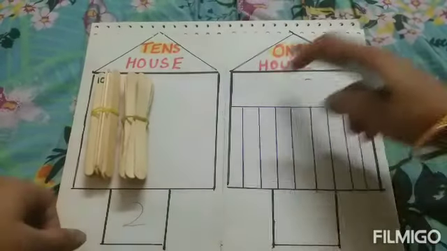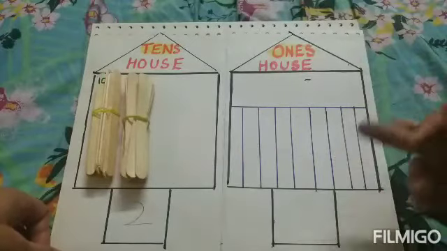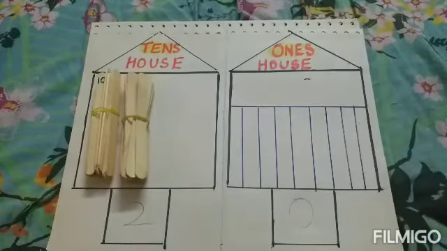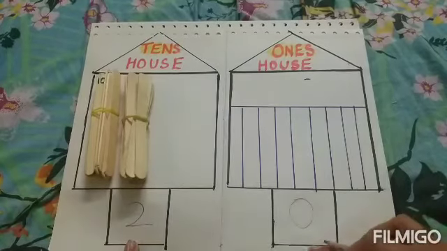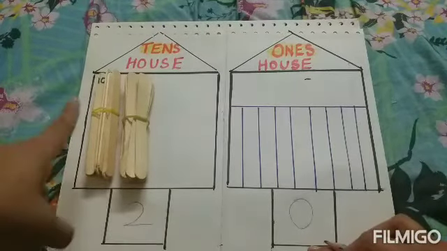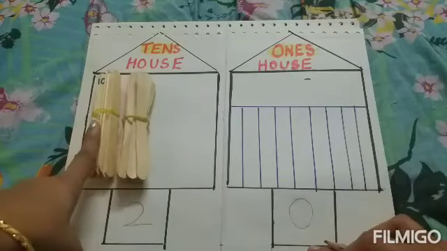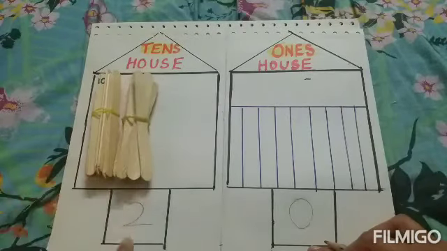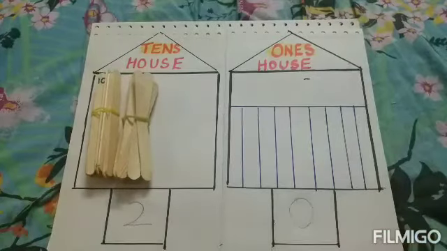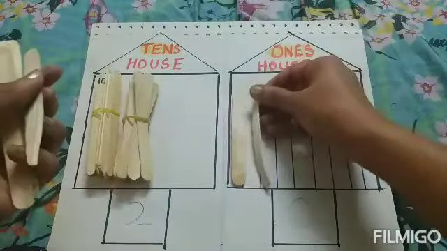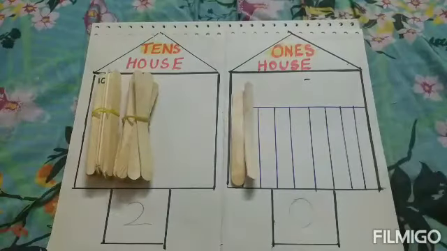And then, is anybody there in the ones house? No. So, there are 0 persons in the ones house. Now the number is 20 because we have only two groups in the tens house. 10 plus 10 makes 20. Again we can continue with 21, 22, 23 and so on.